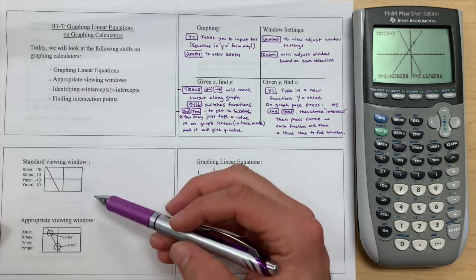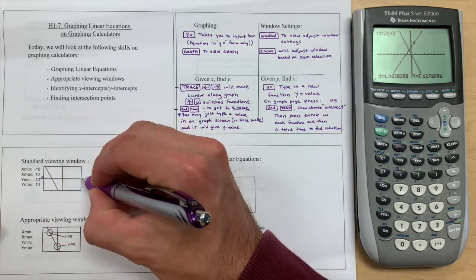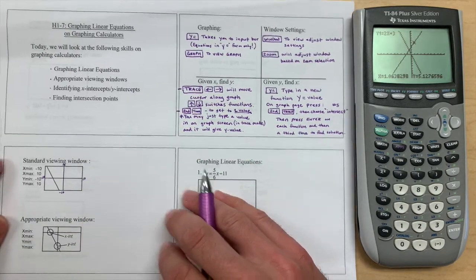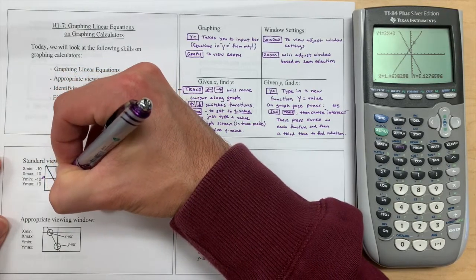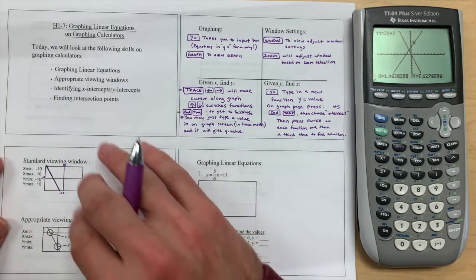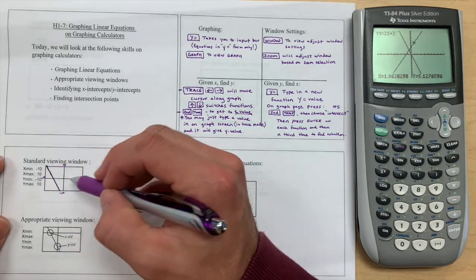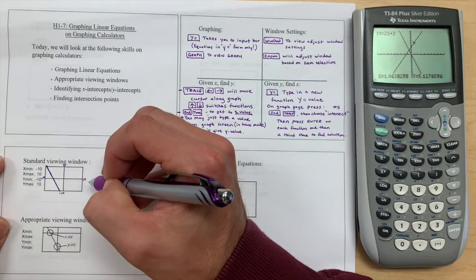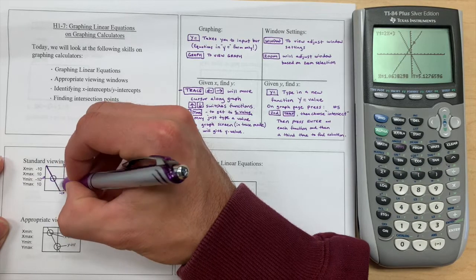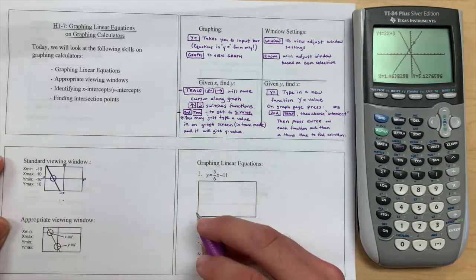If we look down here, our standard viewing window goes from -10 to +10 in both directions on the TI-84s and 83s. You notice here, if I had a function that was graphed right here, I wouldn't want to copy this down if I was asked to graph something. I wouldn't want to copy this down on our paper because we consider this to be an inappropriate viewing window. Our goal when we graph something and sketch it on our paper is that we want to be able to see both the x-intercept and the y-intercept. On this one, we can't see that y-intercept, so we would need to adjust our window.